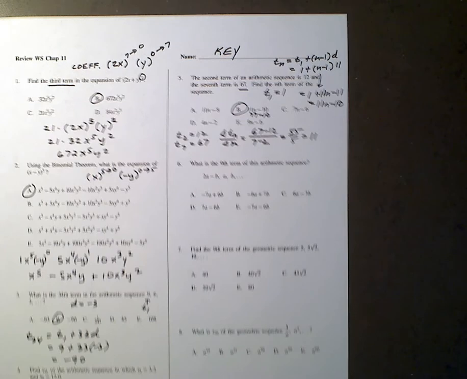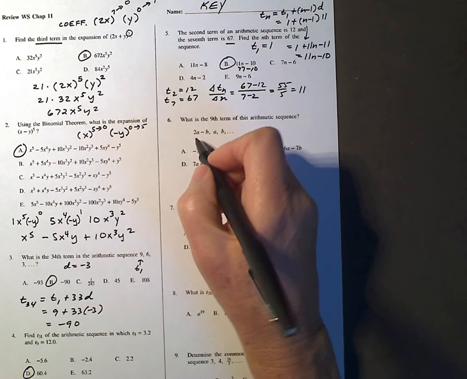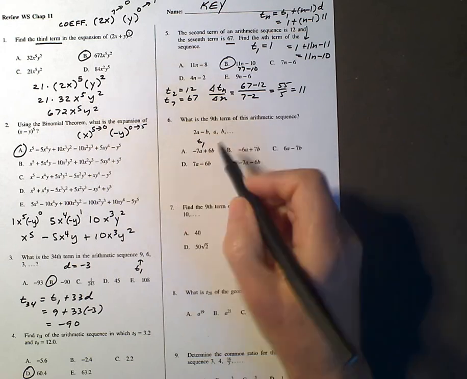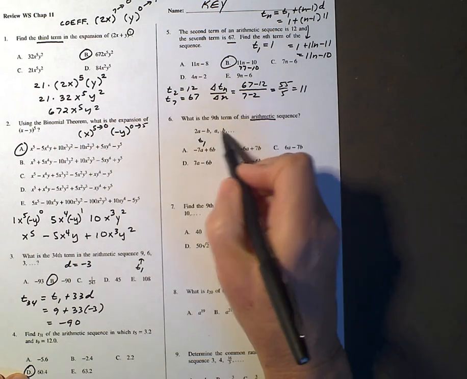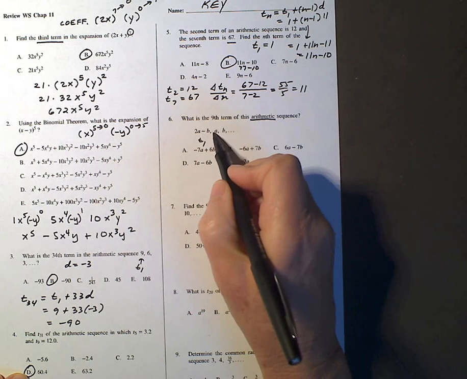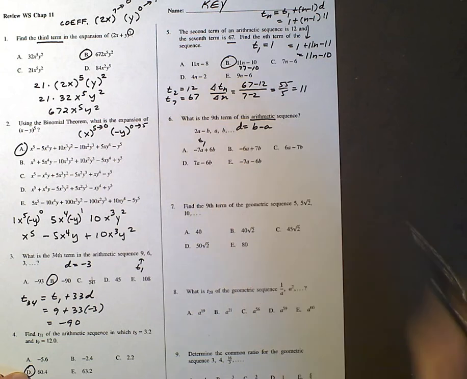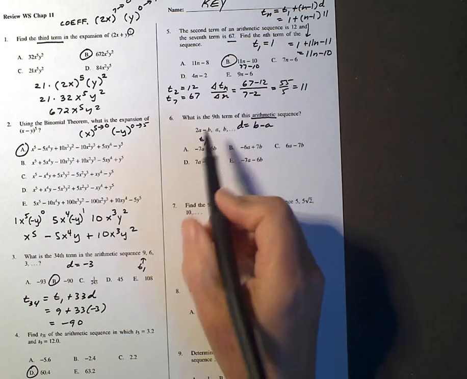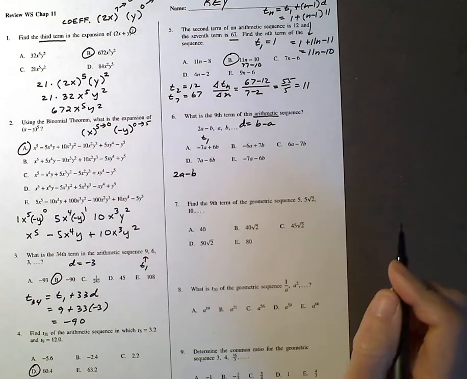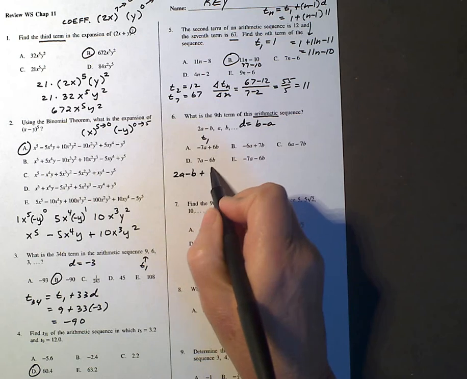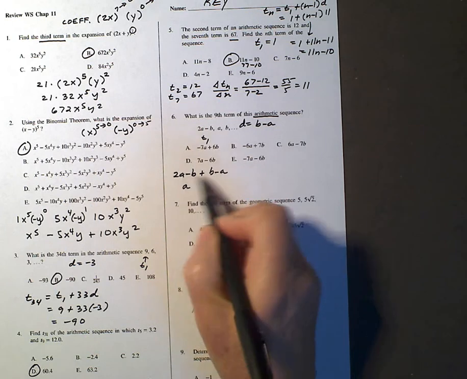Okay, number 6, the 9th term of this arithmetic sequence. So the first term is 2A minus B, and then the second term is A, and the third term is B. And this is arithmetic, so there's a difference. So I'm going to take a term and subtract the term in front of it. The third term minus the second term is B minus A, and I'm thinking that that's my common difference. And I can confirm that if I take the first term of 2A minus B, and I add the common difference of B minus A to that, I get A, because the B's eliminate, and that works.